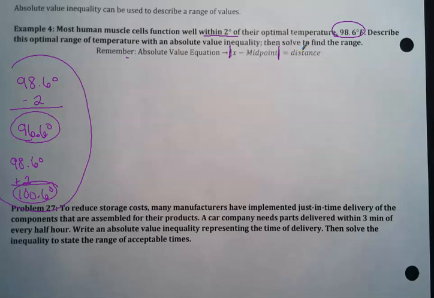Here, the midpoint is your optimal temperature. Because think about it, this optimal temperature is your midpoint because you have 98.6 and you're going up 2 degrees or you're going down 2 degrees. So it's your midpoint. That's why it makes sense as your midpoint.